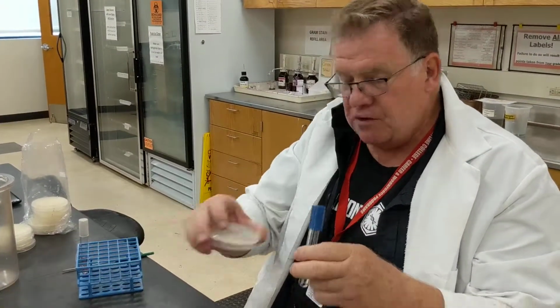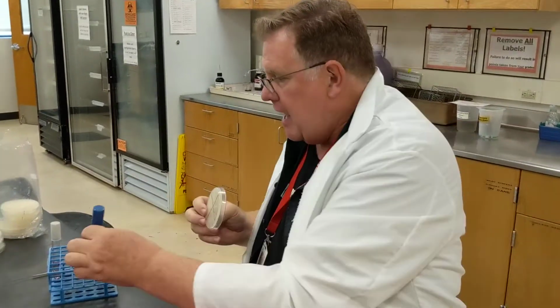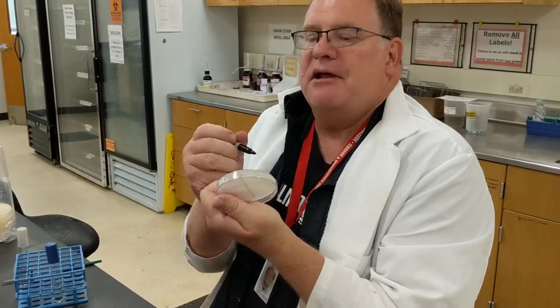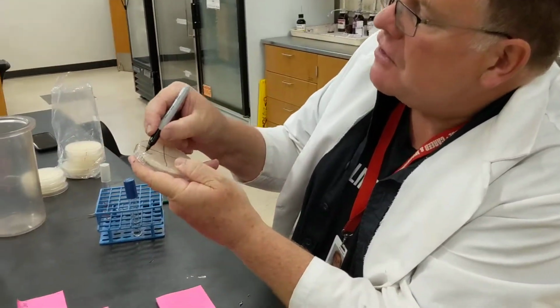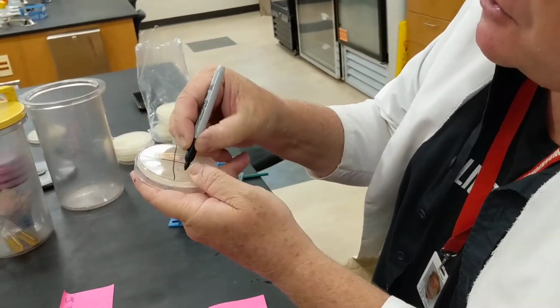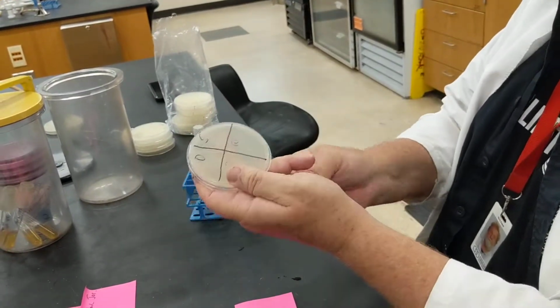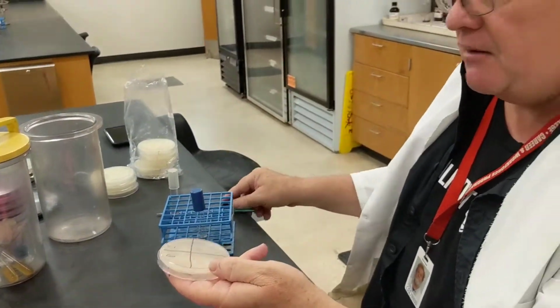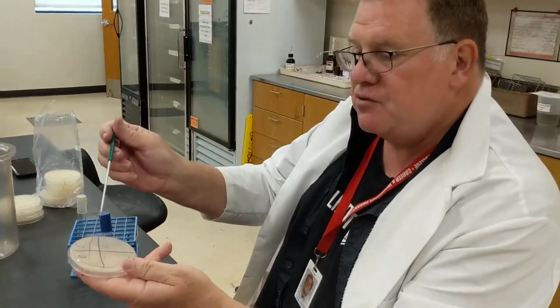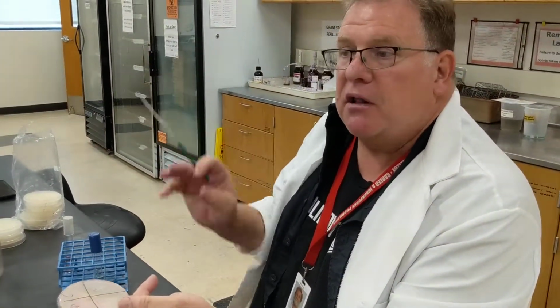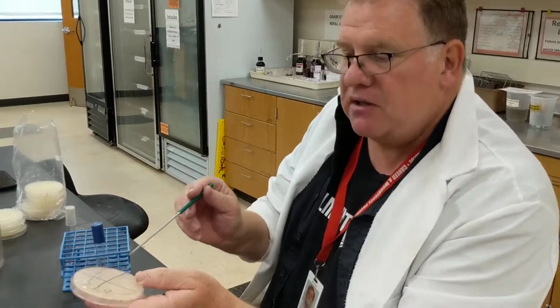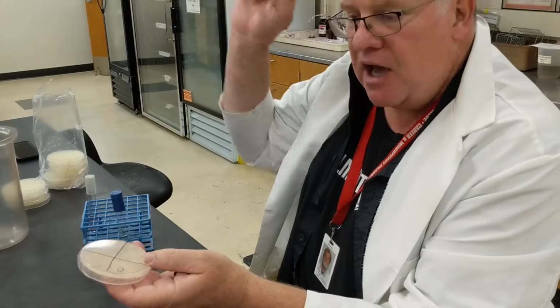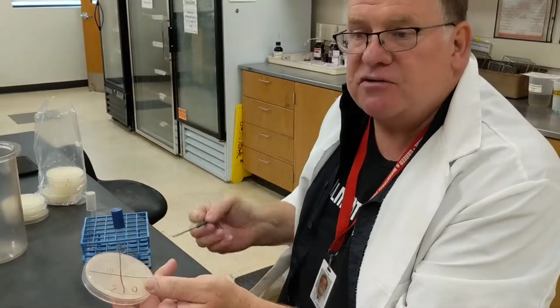And then you're going to have another quadrant plate, and you're going to label that quadrant plate time 0, 5, 10, 20 minutes. Then you're going to take your 0 time, take a loop, and streak it out in that quadrant. You're going to let your culture sit at temperature for 5 minutes. You're then going to take a sample, streak out that loop, and then you'll do it till it's 10 minutes, and then till it's 20 minutes.